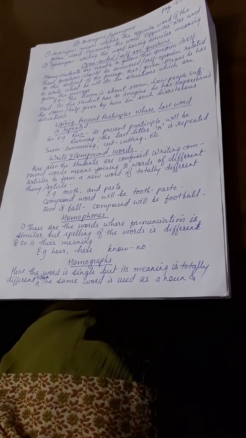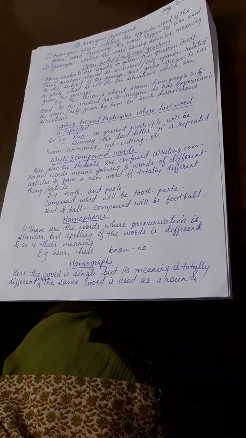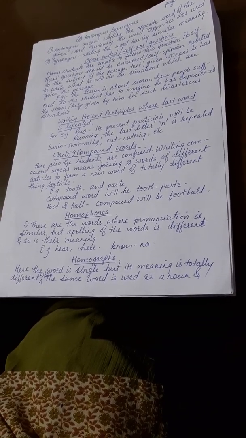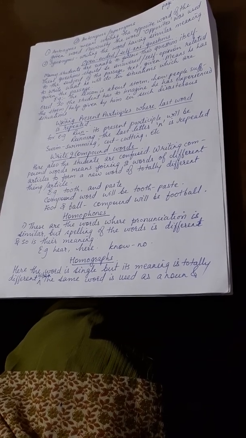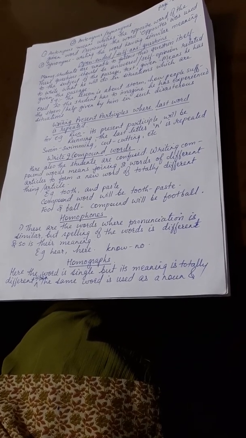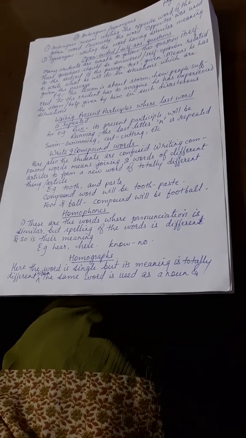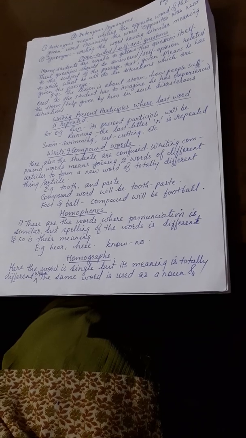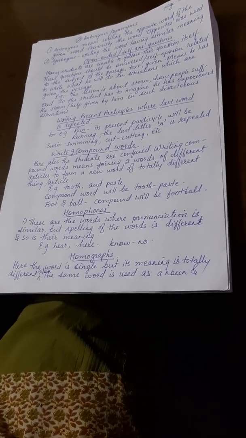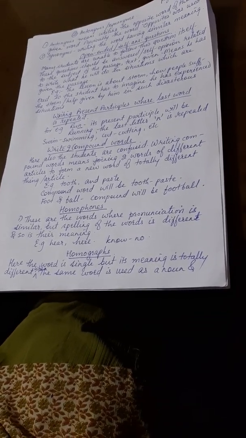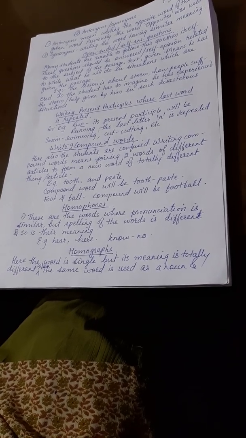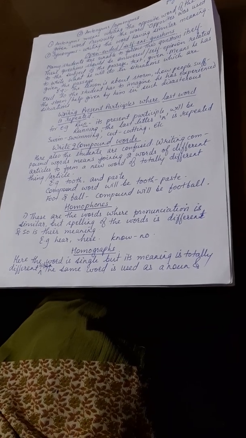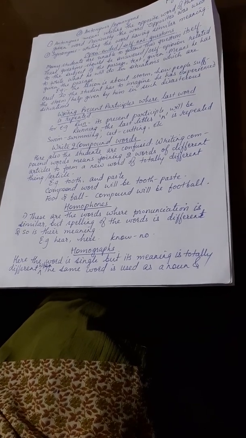Now, write two compound words. Here also the students are confused. Writing compound words means joining two words of different articles to form a new word of a totally different thing or article. Example, tooth and paste. The compound word will be toothpaste. Foot and ball. The compound will be football. Homophones. These are words where pronunciation is similar but spelling is different, and so is their meaning. Here, hear, no, know.